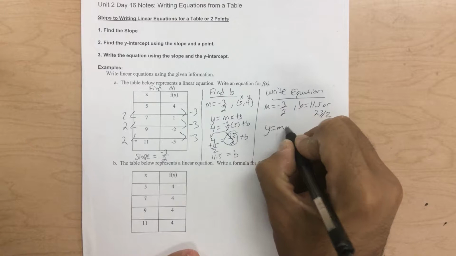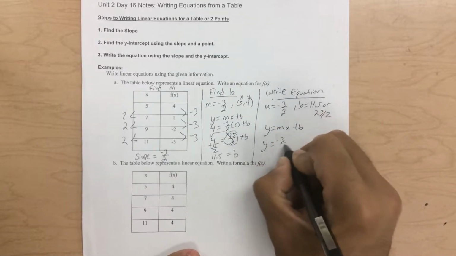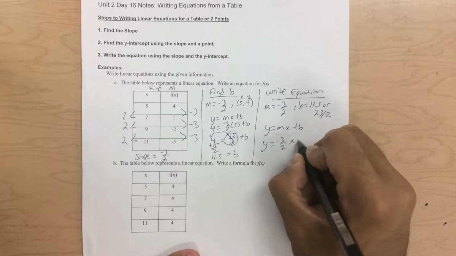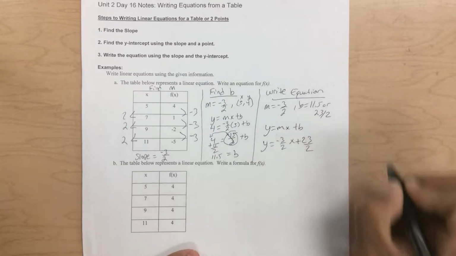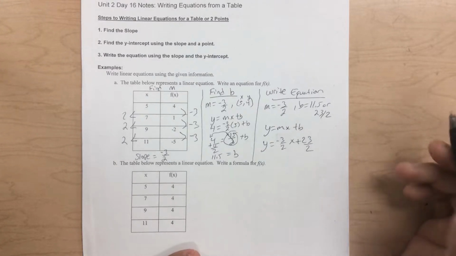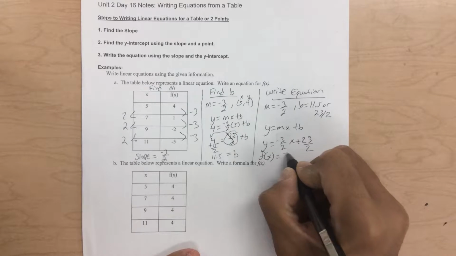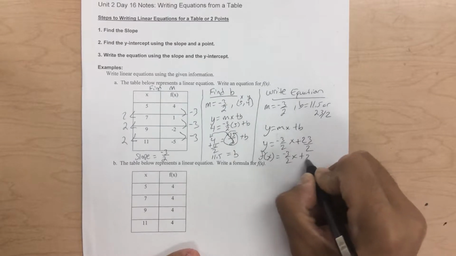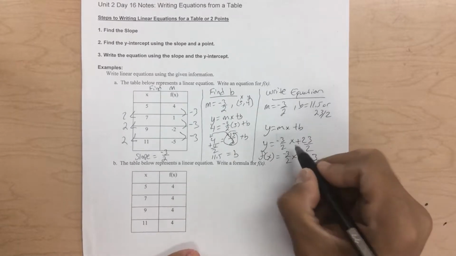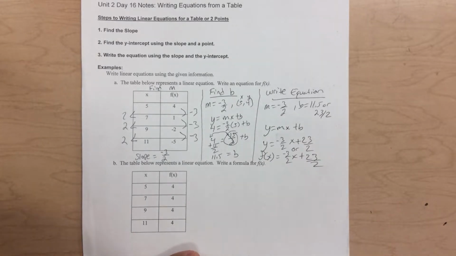Now let's write our equation. Y equals mx plus b. Y equals the mx plus the b. And of course, you could have changed it as a decimal. It's your choice. Now remember, they use f of x, so you could just say f of x equals -3/2 x plus 23/2. These two mean the same thing because the y and the f of x are the same thing. Just one is fancier than the other.